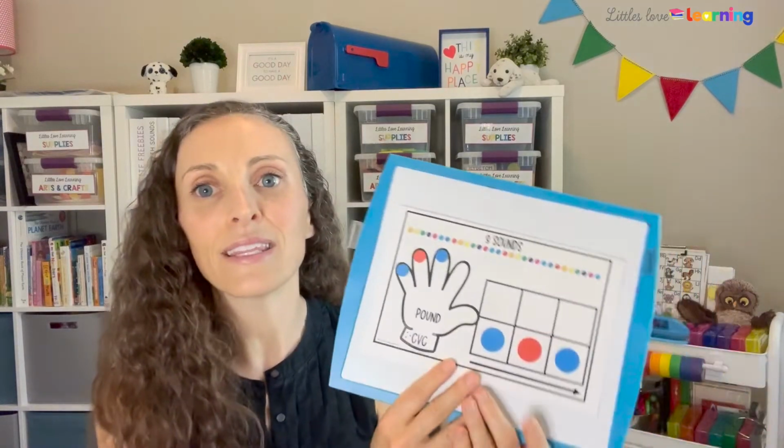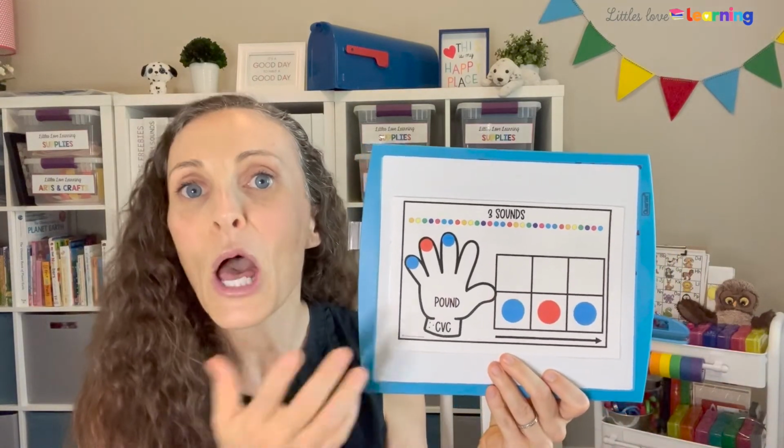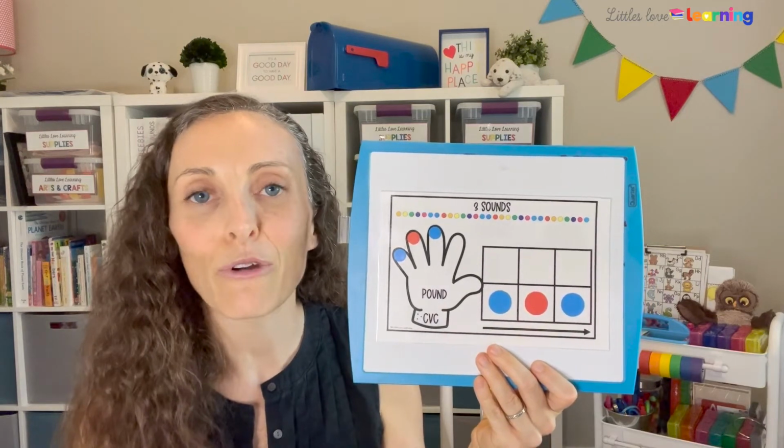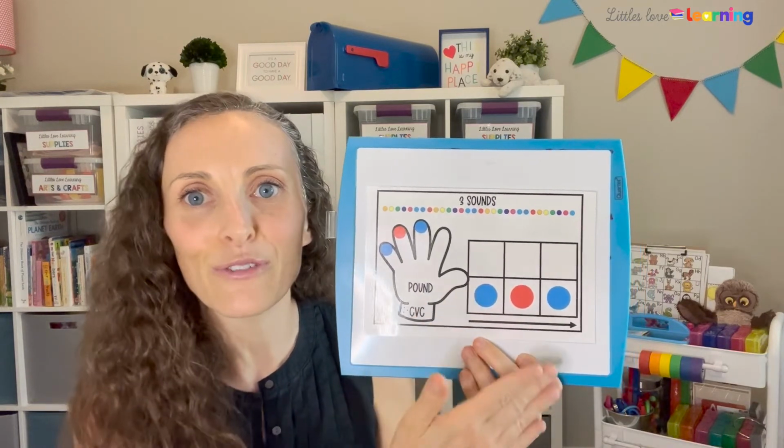Now, I've shared with you lots of fun ways to practice blending to read the words, but of course, the opposite of blending is segmenting, pulling the sounds apart in the words. And we want to practice that as well because we really want blending and segmenting to complement each other. And so I have this sound map that I made for my students, but you can find free ones online, or if you head to Teachers Pay Teachers, there's lots of different sound maps.